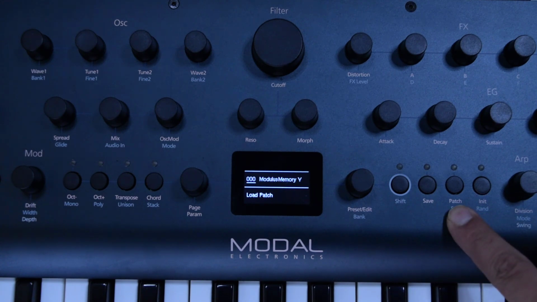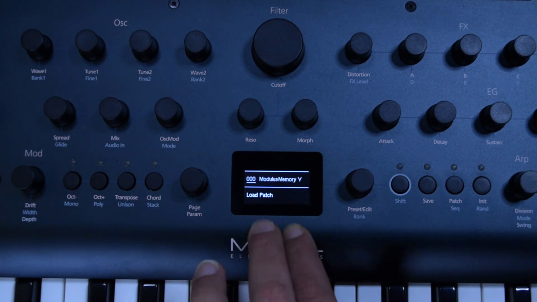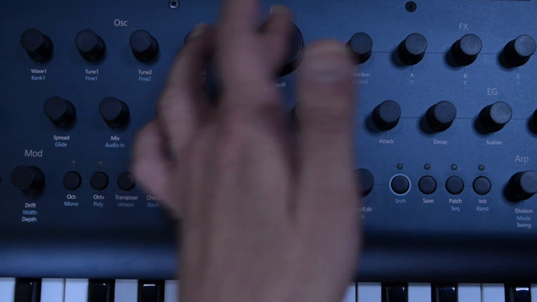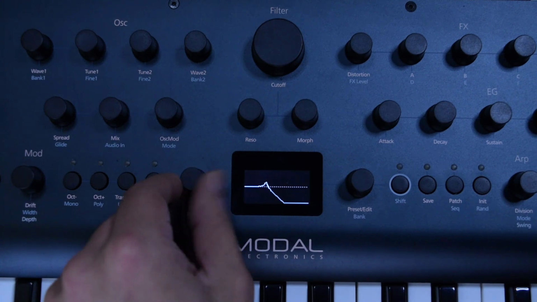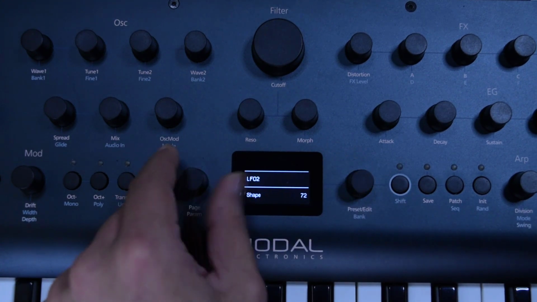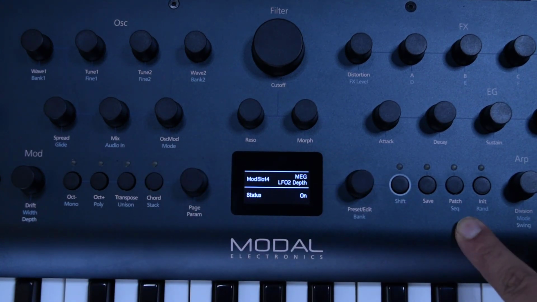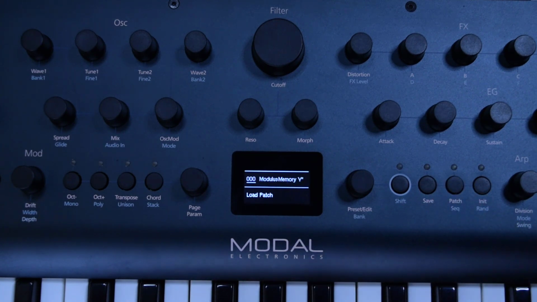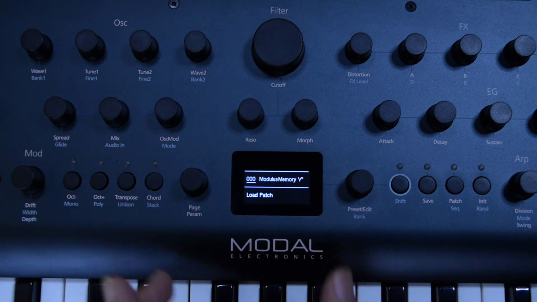So right here, this button, the one that says patch, will always take you back to the patch selection screen. And if you're lost, or maybe you did something and you don't know where you are, and you start moving your knobs and you're just lost, pressing the patch will always take you back to the patch selection, which is going to be like your home menu, your home screen.